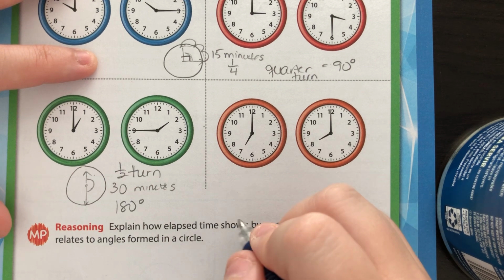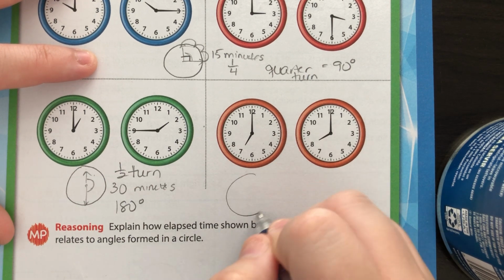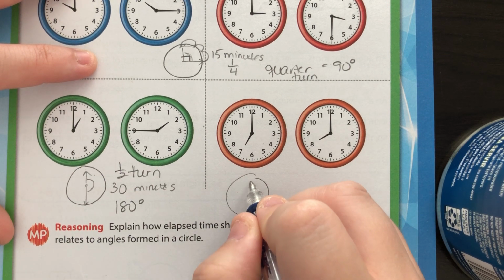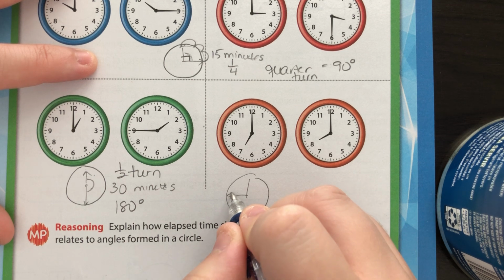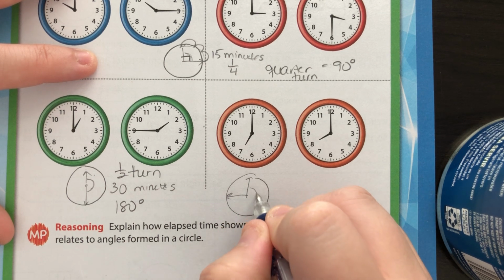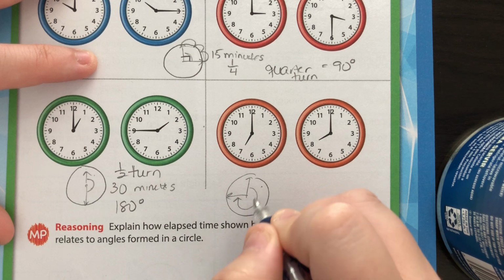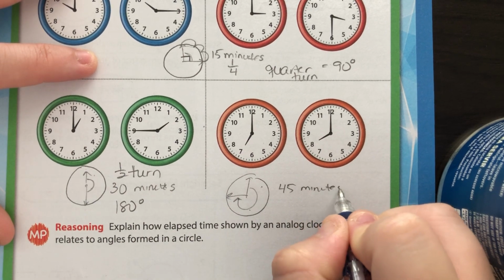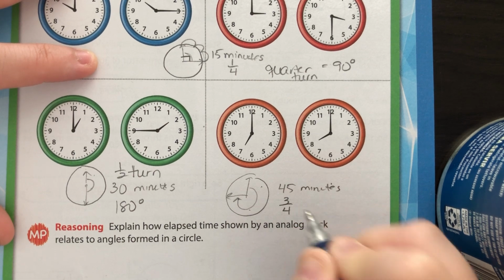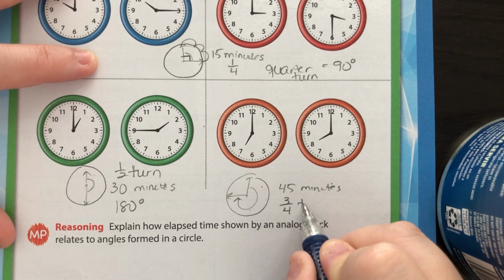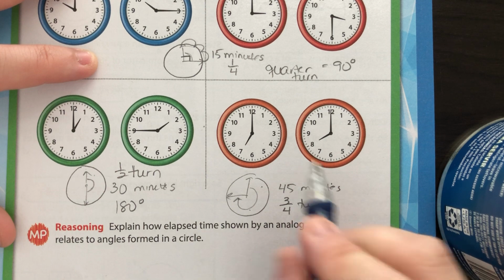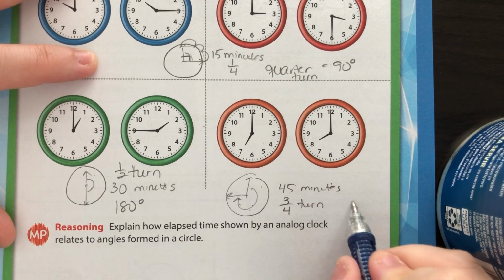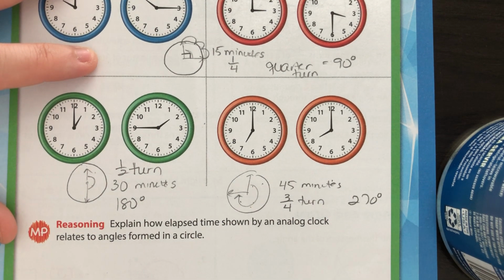We also have a 3/4 turn. That's when you go from here all the way over here. That's 15, 15, and 15. So that's 45 minutes. That means you have gone 3/4 of an hour. That's a 3/4 turn. And that would be 90 plus 90 plus 90, which would make 270 degrees.